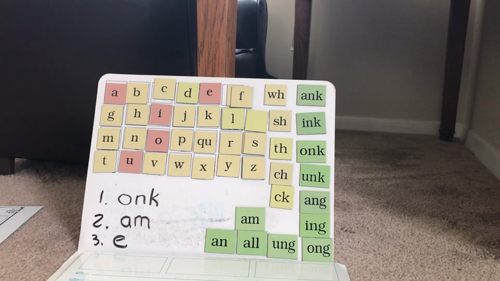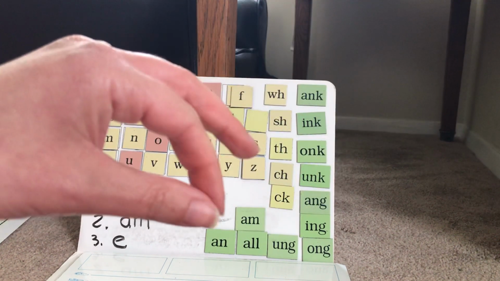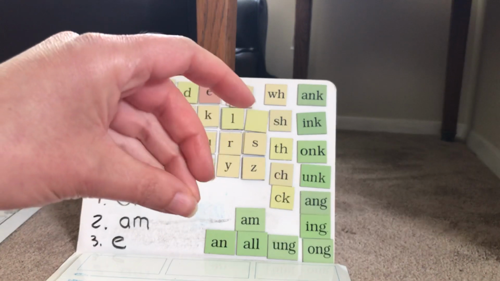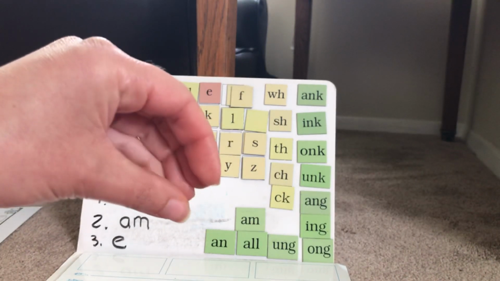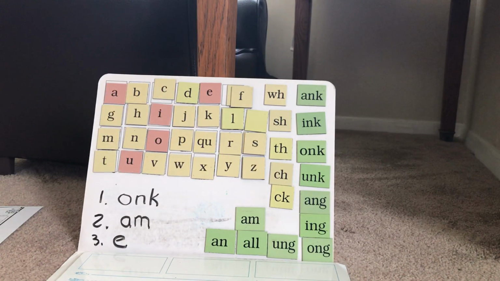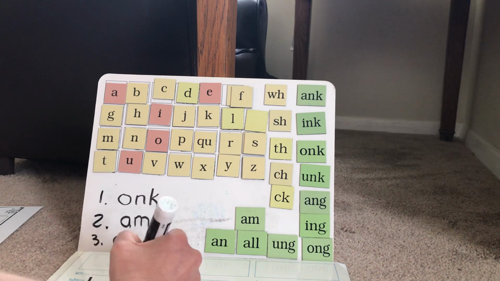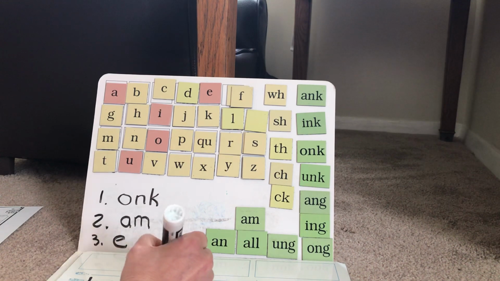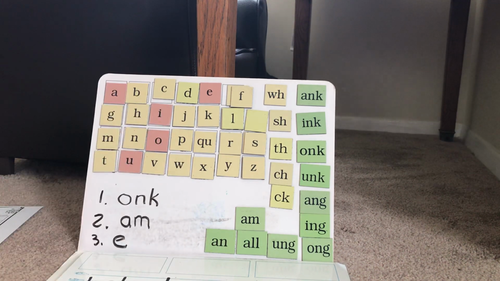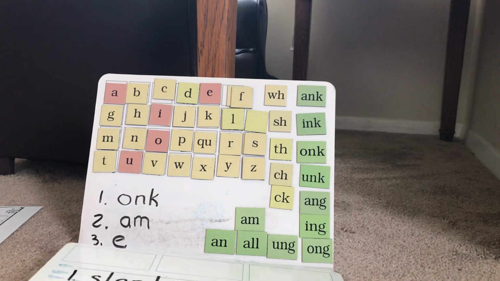Now, this first word doesn't have a suffix, but it has 5 sounds. Slant. Say it with me. Slant. Let's tap it. S, L, and T. Slant. Okay, I'm going to write it down on my board while you're thinking of how to do it. S, L, and T. How do we write slant?